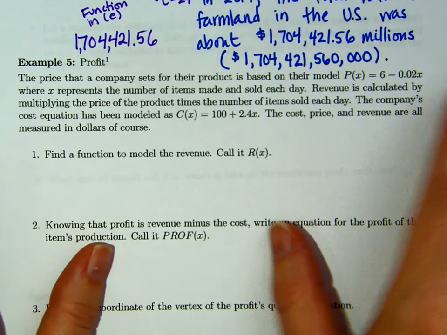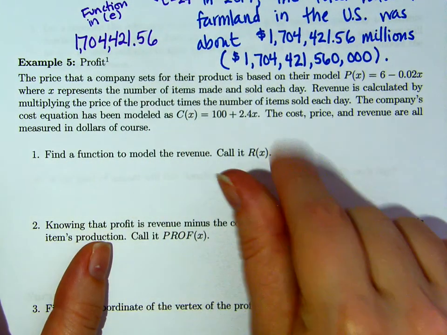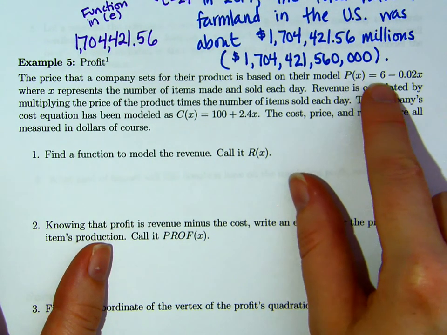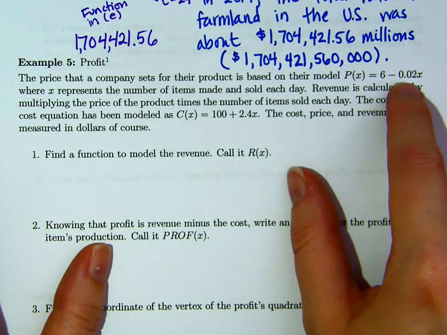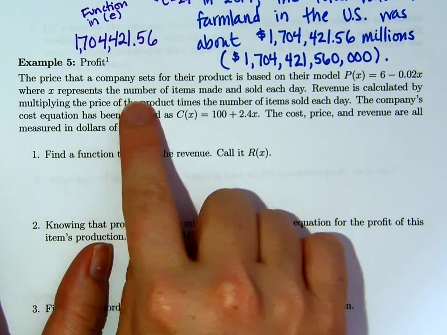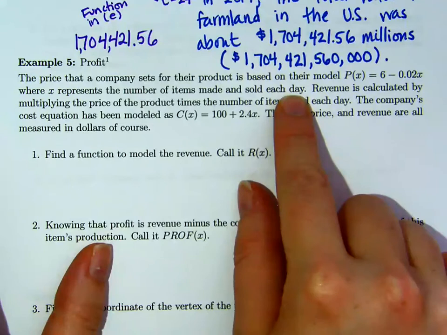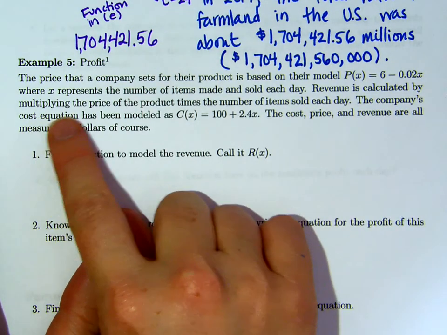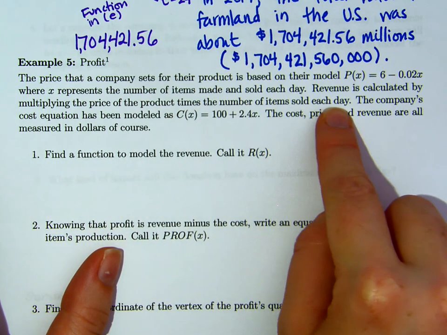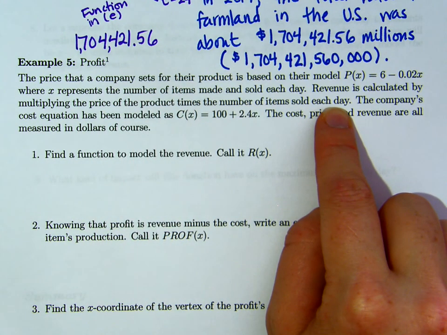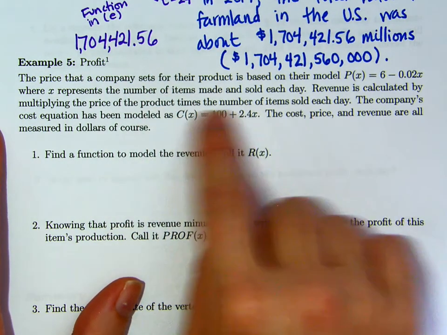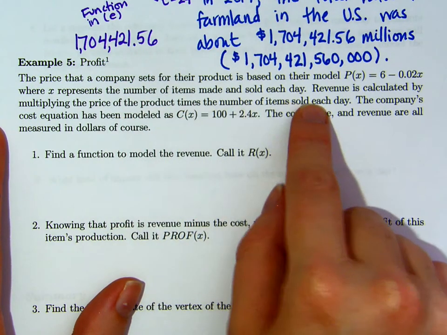Let's talk about profit. The price that a company sets for their product is based on the model price per unit is equal to 6 minus 0.02x, where x represents the number of items made and sold each day. Revenue, that's money coming in, is calculated by multiplying the price of the product times the number of products sold every day. Like it's worth $2 and you just bought 12 of them, so you just gave me 24 bucks. So multiply the price times how many are actually sold.